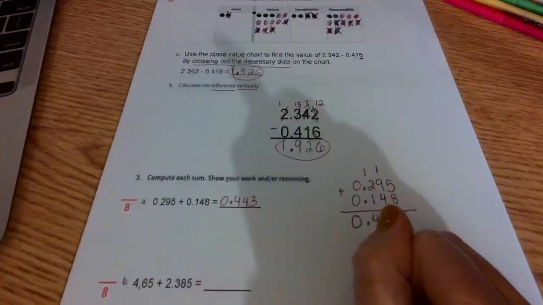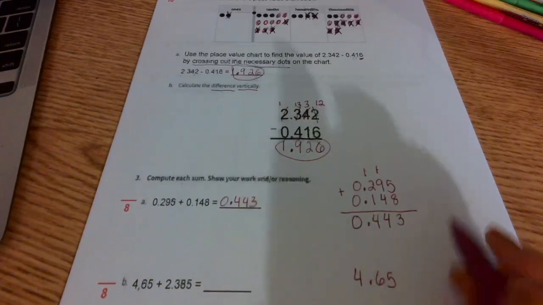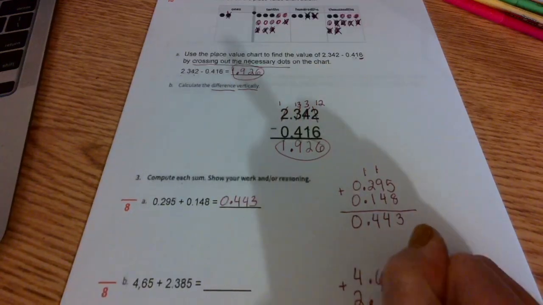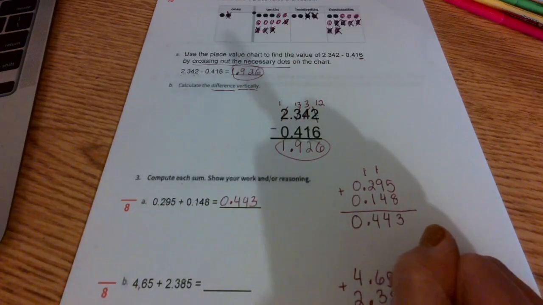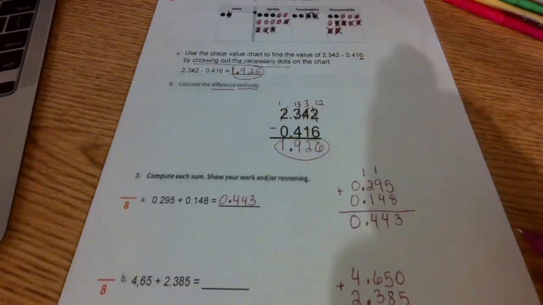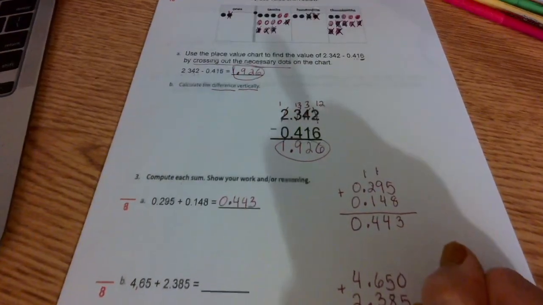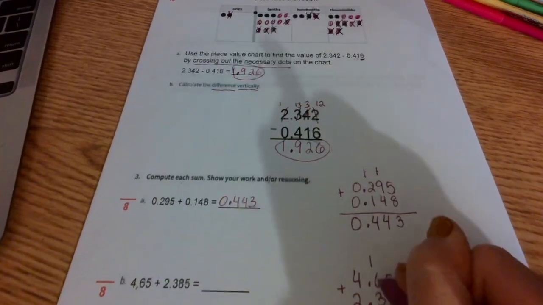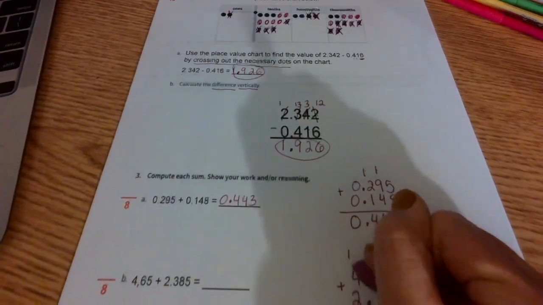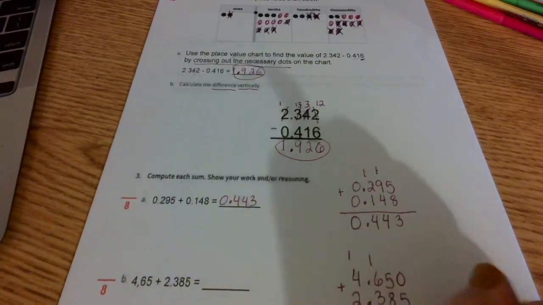Do it again. 4 and 65 hundredths plus 2 and 385 thousandths. Okay, if you want to, you can fill in that gap with a 0. 5 plus nothing. 8 plus 5 is 13. 6 plus 1 is 7, plus 3 more is 10. 4 plus 1 is 5, plus 2 more is 7. Bring down my decimal point.